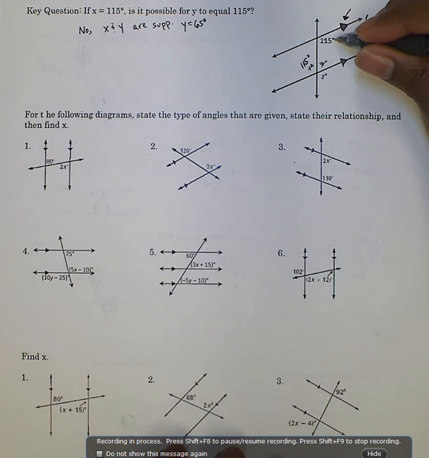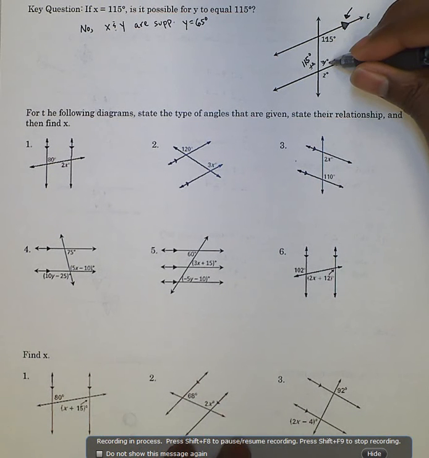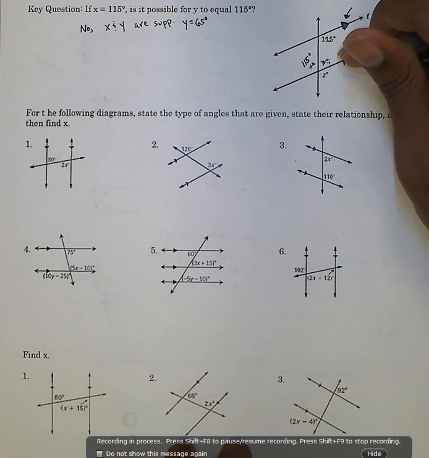Okay, from just our notes today, we should see that 115 and y are supplementary because they're same side interior angles with parallel lines. So then again y should be 65. So no, it wouldn't be possible.